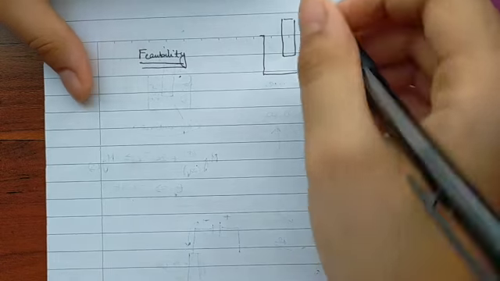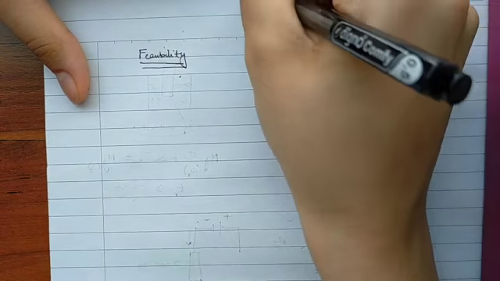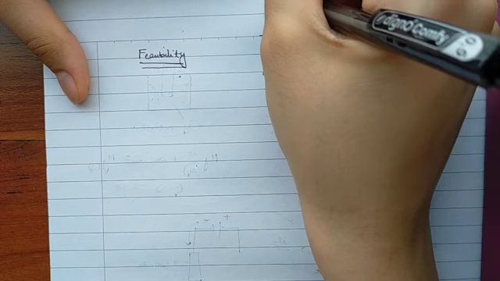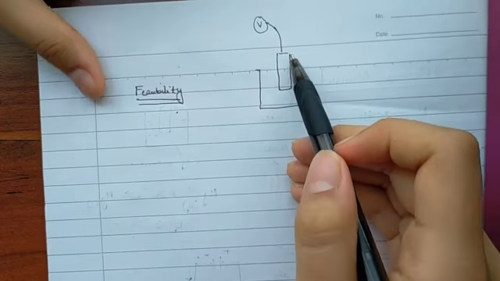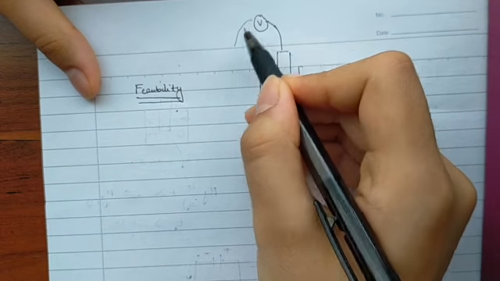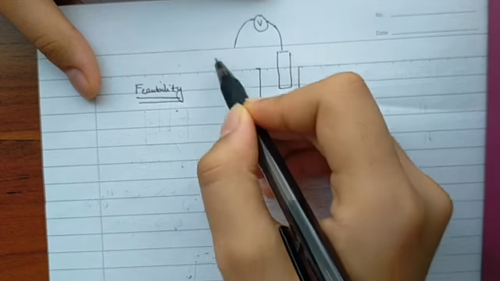What we mean by feasible is that we need to make sure the electron flow actually occurs in one direction.